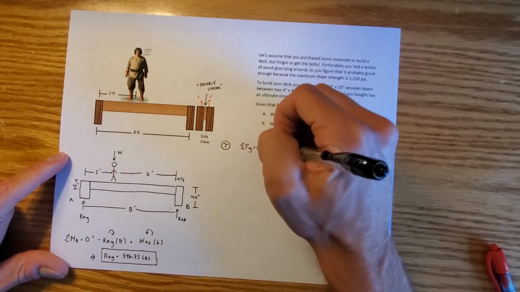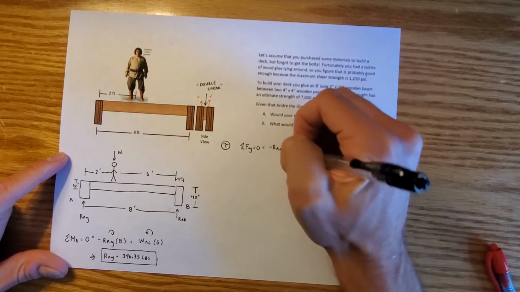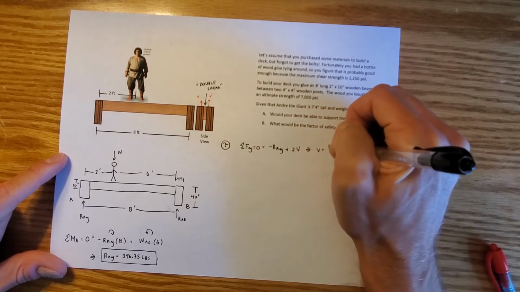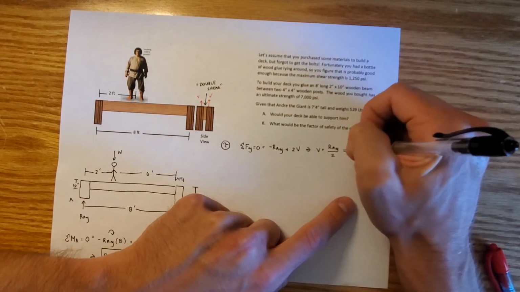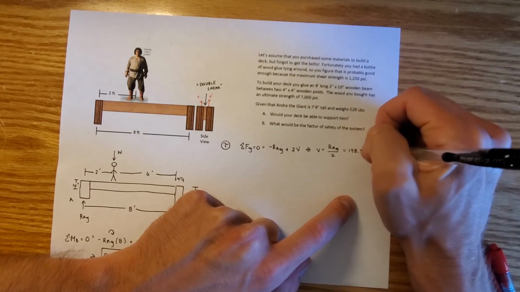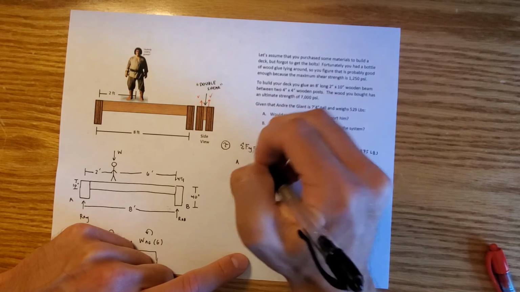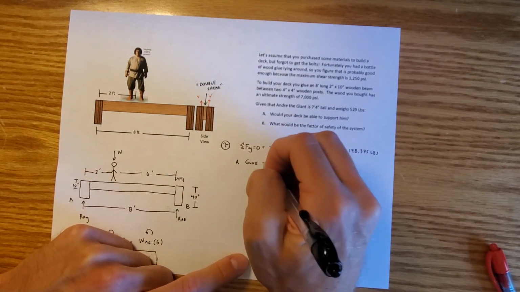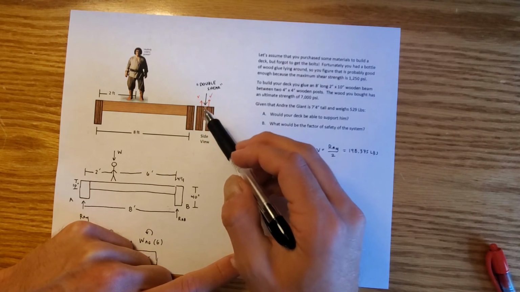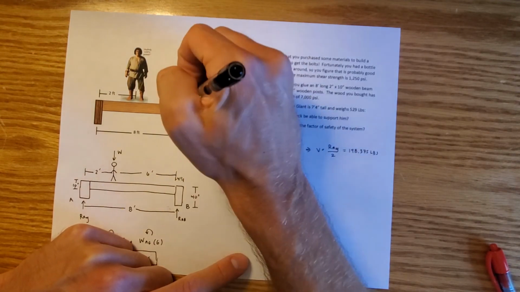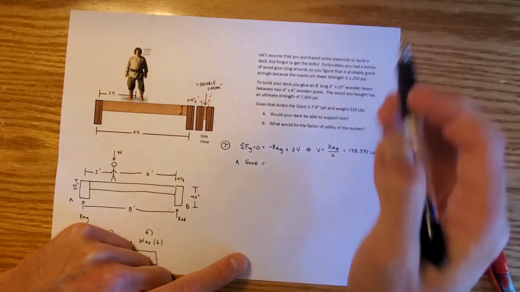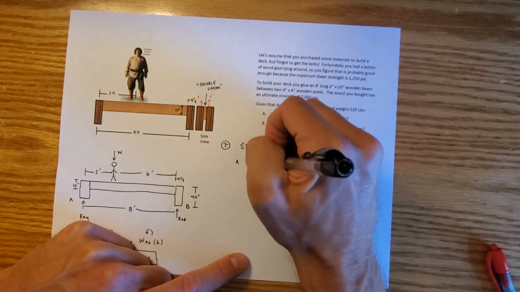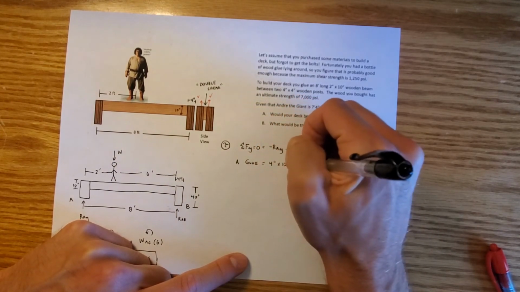So the sum of the forces in the Y is negative RAY plus 2V. Therefore, V is equal to RAY over 2, which gives us that V is 198.375 pounds. So we know that the area of the glue is going to be the area that's contacted right here. It's a 4-inch wooden post this way. That's why we have this 4 inches. And we know that this dimension right here is, well, it's a 2 by 10-inch wooden beam. So the area of our glue is going to be 4 inches by 10 inches, which is 40 inches squared.